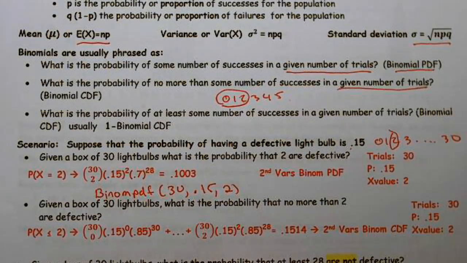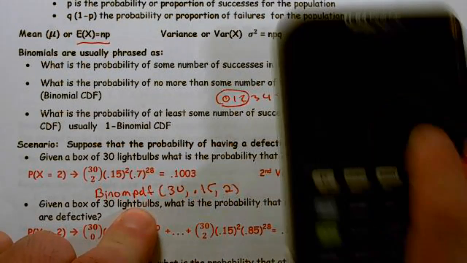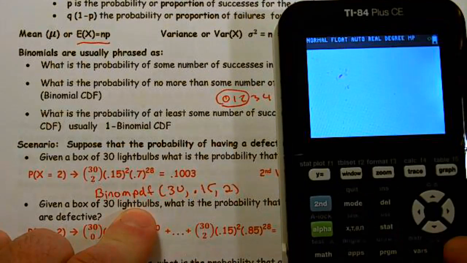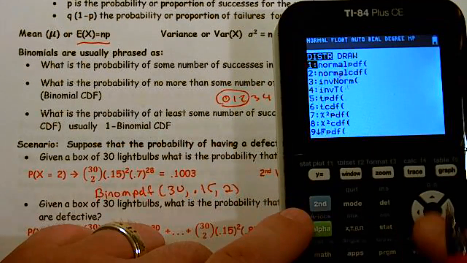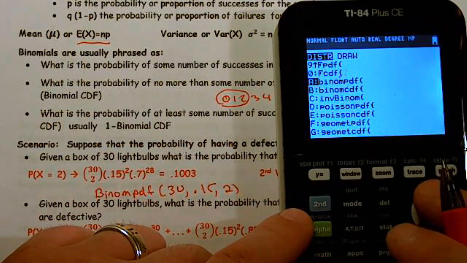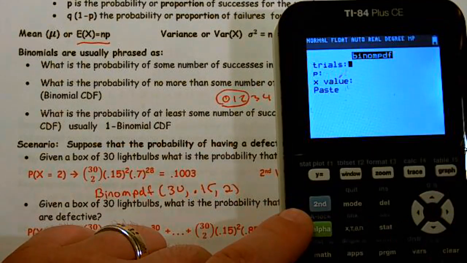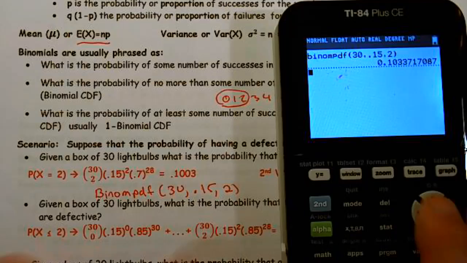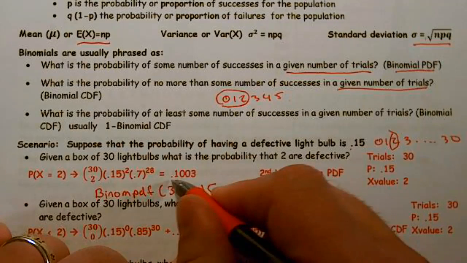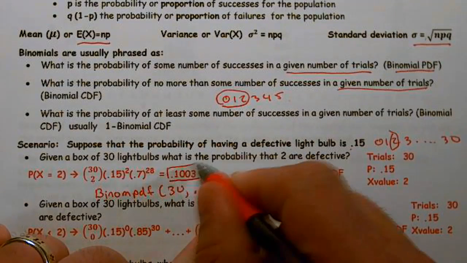The fact that I'm circling one value makes this a PDF. Running this real quickly, second vars, binomial PDF, trials is 30, probability is 0.15, and my x value is 2. And we end up getting 0.1003.